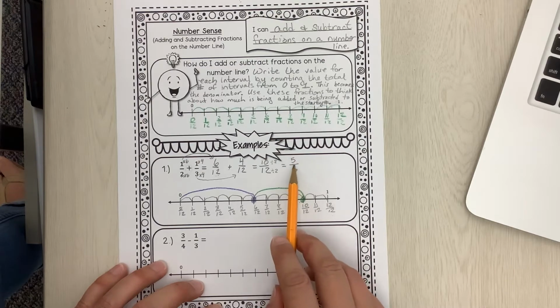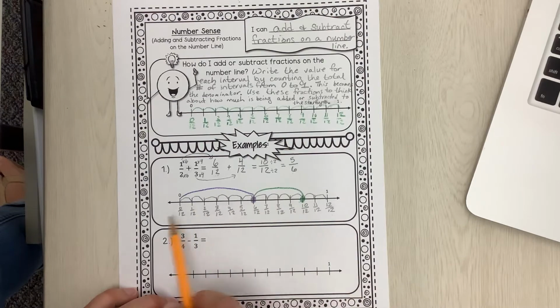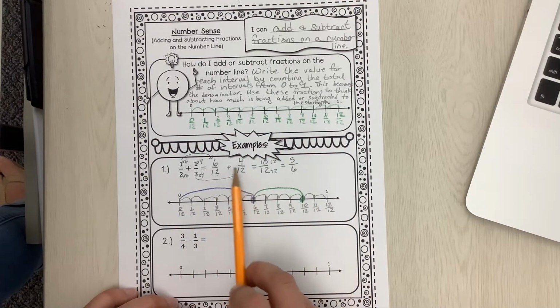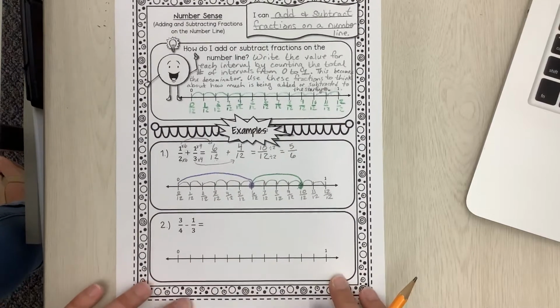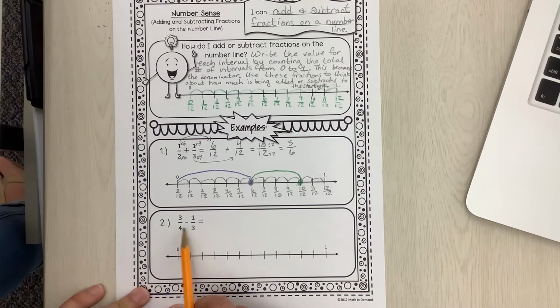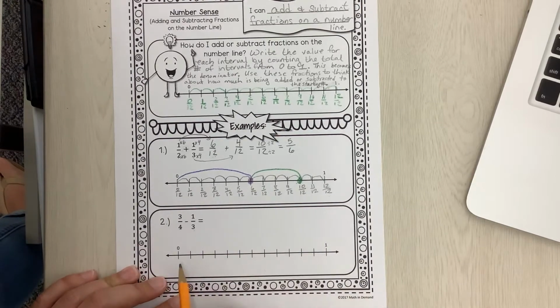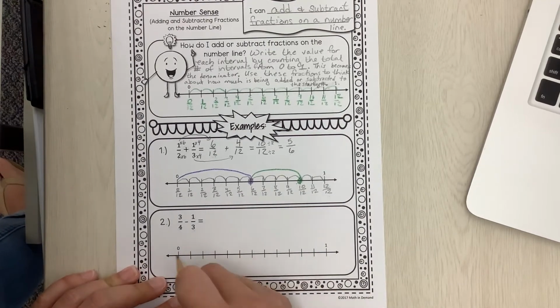Remember, a fraction is the same as a division problem. So there we go. We've got 5/6 of the number line that we've added together. Let's try number 2. 3/4 minus 1/3. Oh man, I notice I do not have like denominators. So I am going to do that first. Let's do our hills and see how many we get.